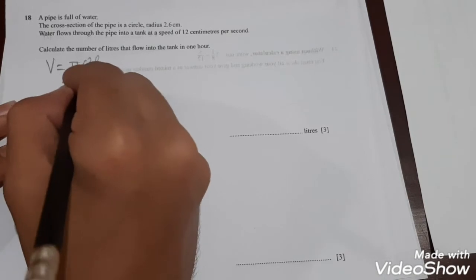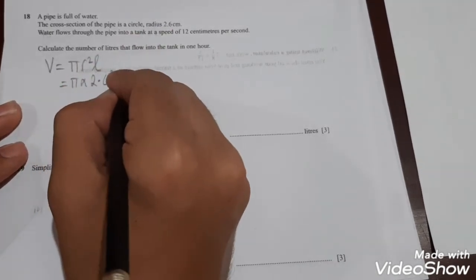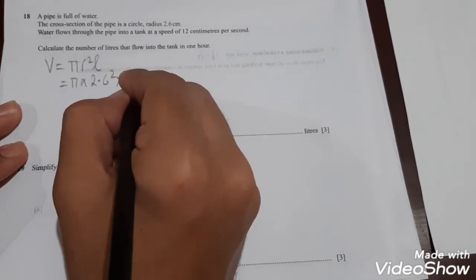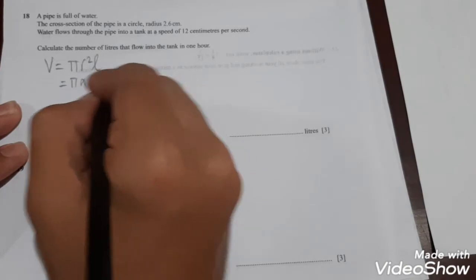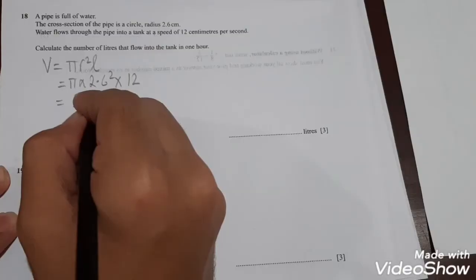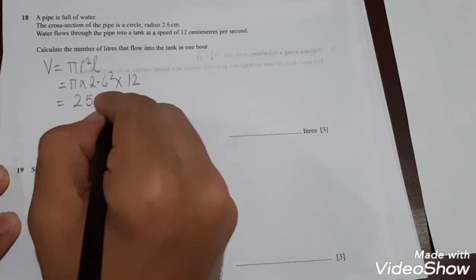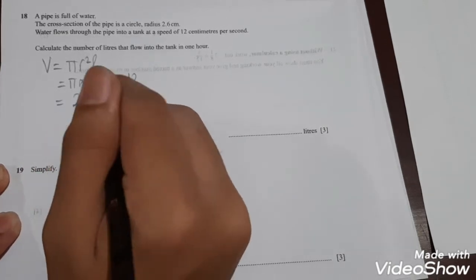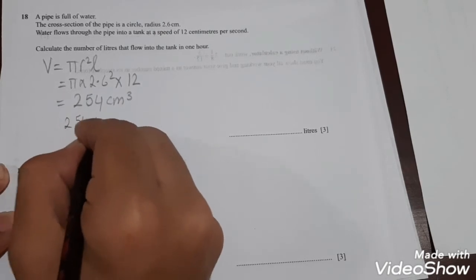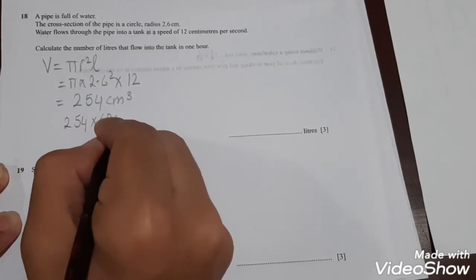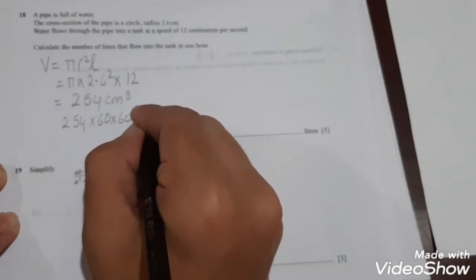So pi multiplied by 2.6 squared multiplied by 12 centimeters gives 254 centimeters cubed. Then we will multiply 254 by 60, by 60, and then divide by 1000.